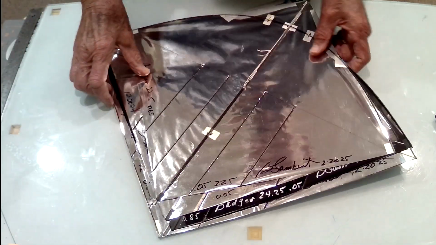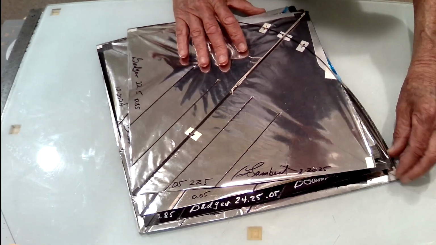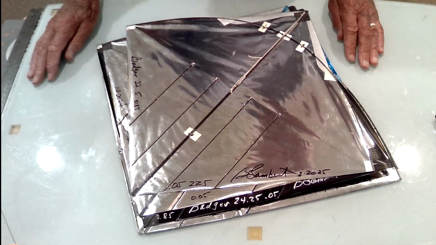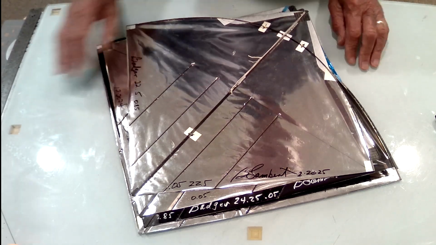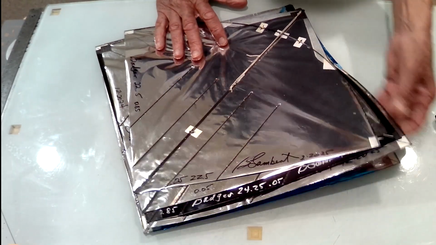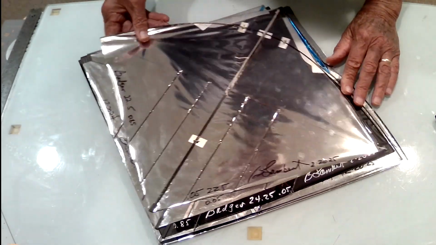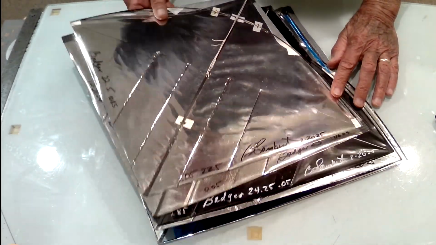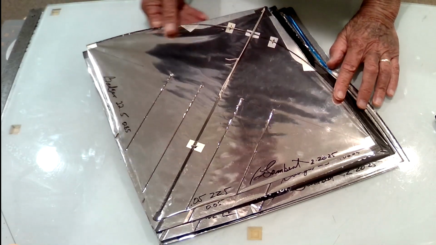Now, these similarities you would think would make very little difference in the way the kite flies, but that's not true. That's the surprising thing to me. A very small difference in the length of the bow or the diameter of the bow can make a significant difference in the way the kite behaves in the air.